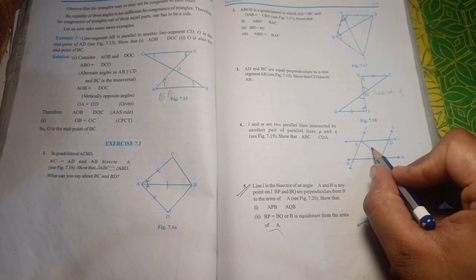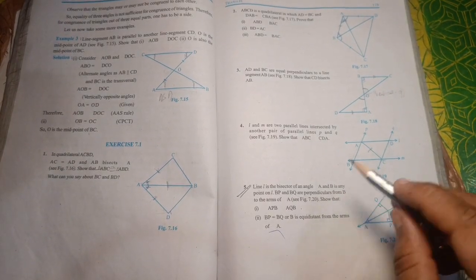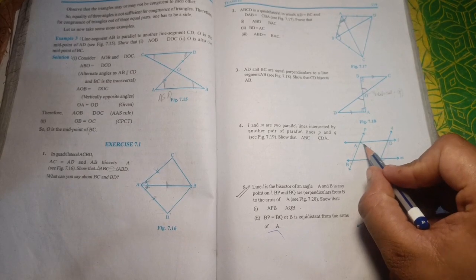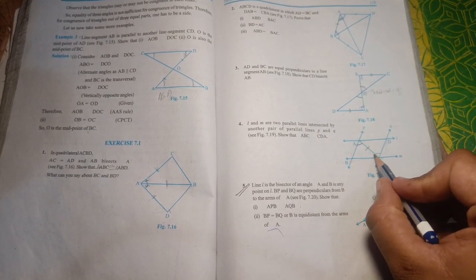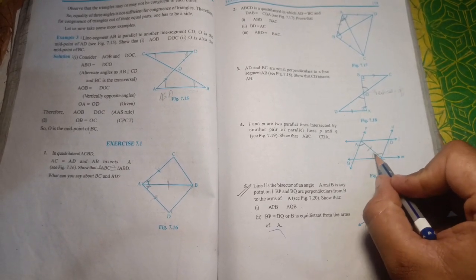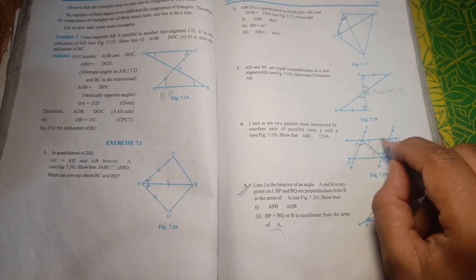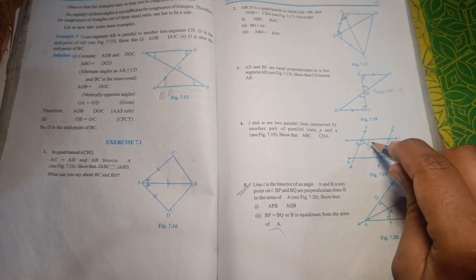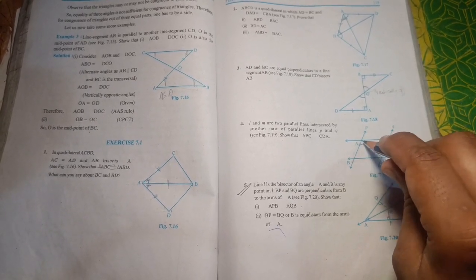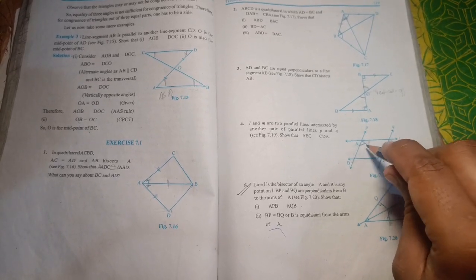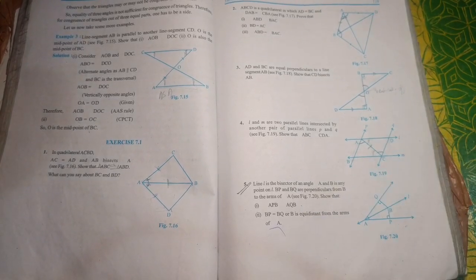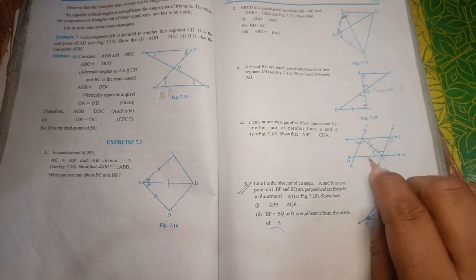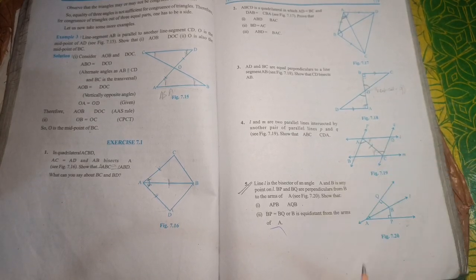You can see this is a common side, so it is equal, and this angle and this angle should be equal. Why? Because two parallel lines are going, and this and this will be corresponding angles, by which triangles ABC and ADC will be congruent.